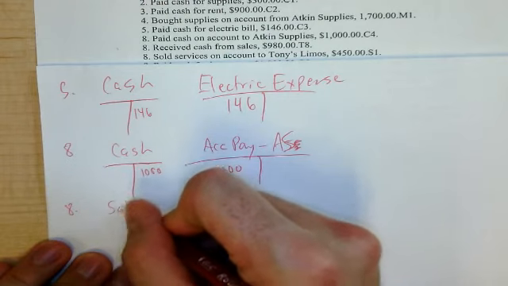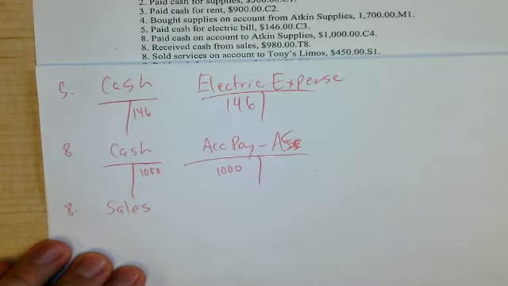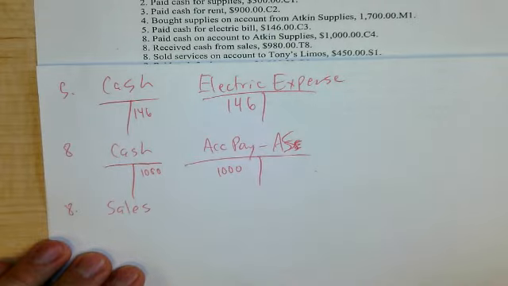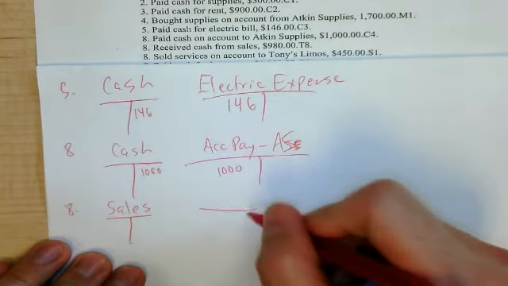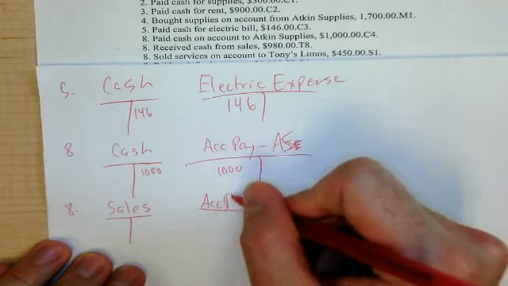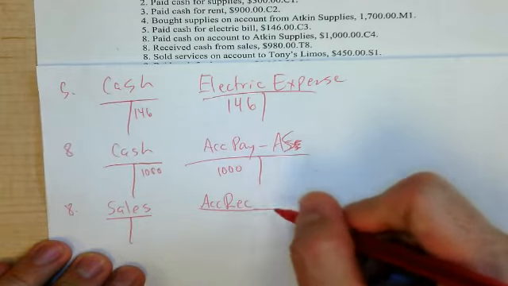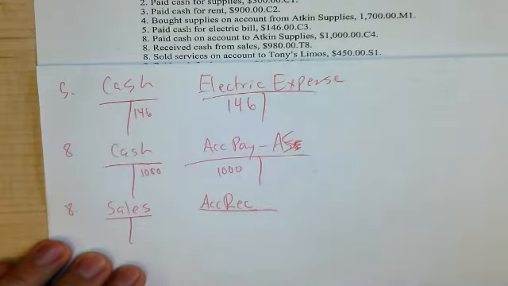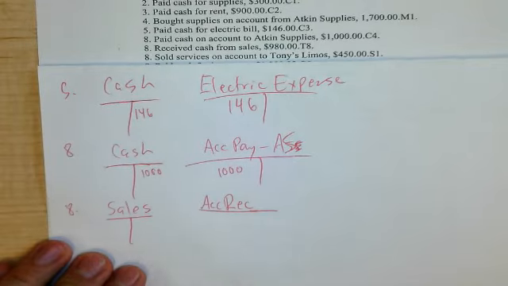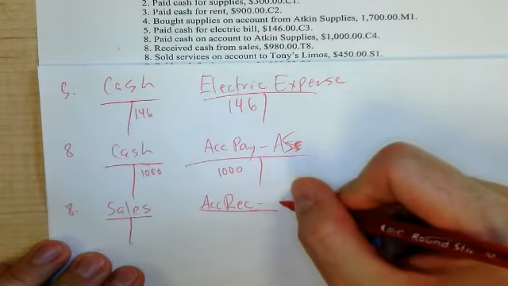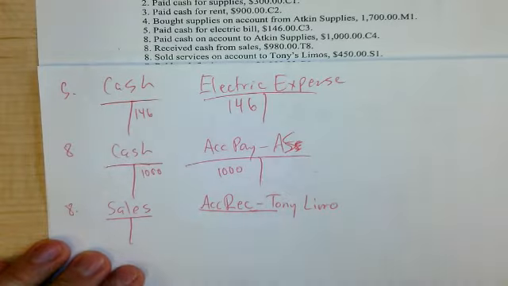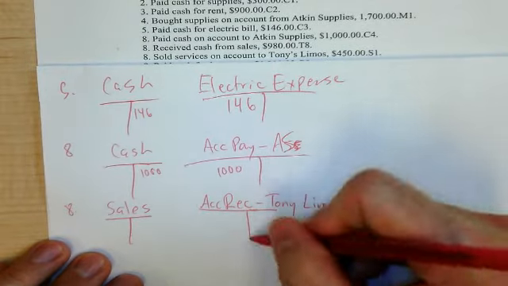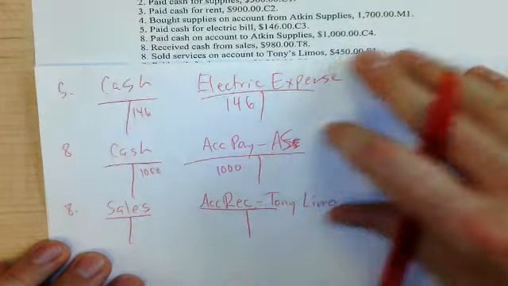Sales. Sometimes you write services, which is not an account. So sales, and then account receivable. We made a sale to these people, and now they owe us money, so we're going to receive money. So it's an account receivable, Tony's Limo.